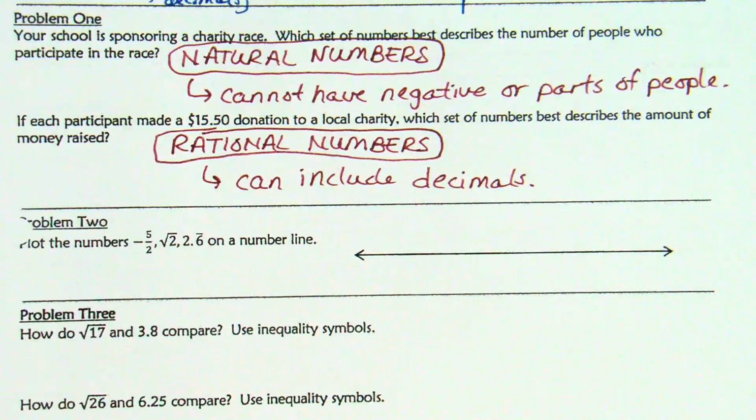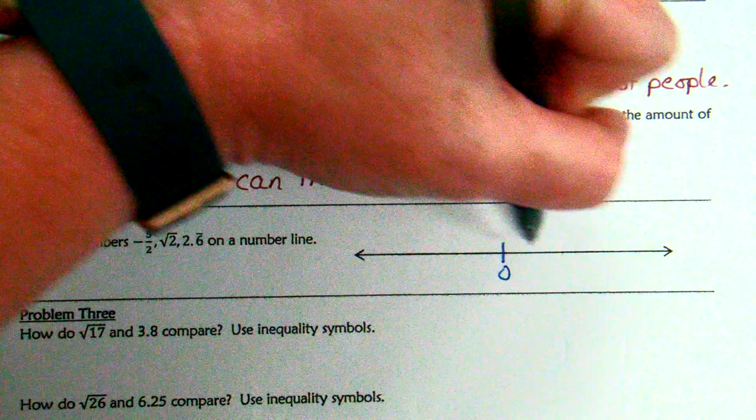Problem 2 asks us to plot these numbers on a number line. Now, when you get to homework tonight, I think there's numbers 5, 6, 7, 8. Ask you to plot numbers on a number line. We're going to do it. My recommendation when you do it in homework is to take all 4 numbers and put them on the same number line. You don't need to do a different number line for each one. Just like what I'm going to do here. So we have negative 5 halves, square root of 2, and 2.6 repeating.